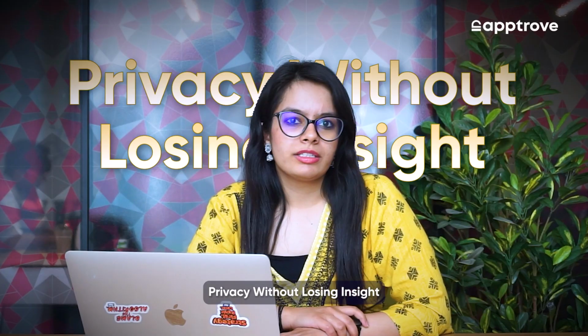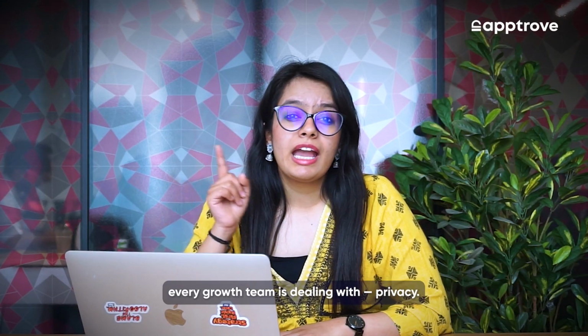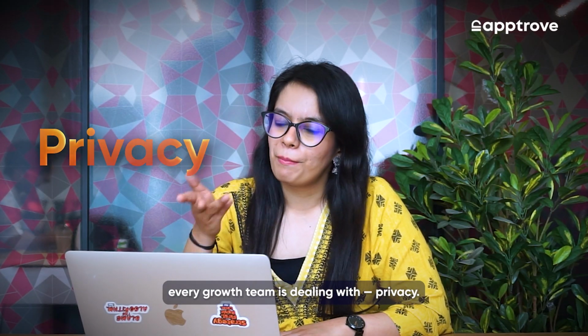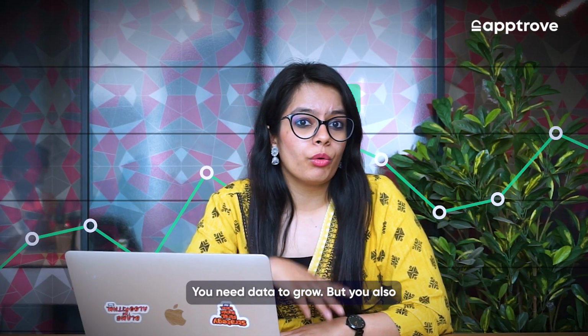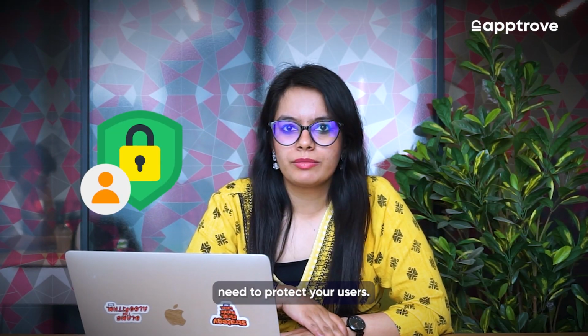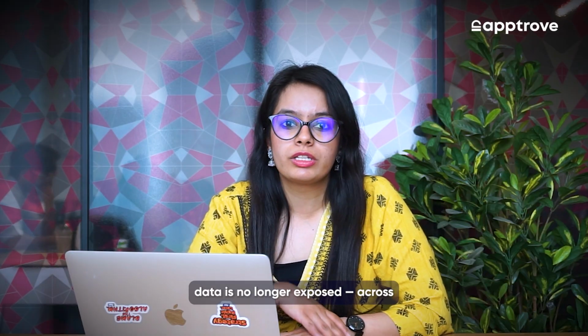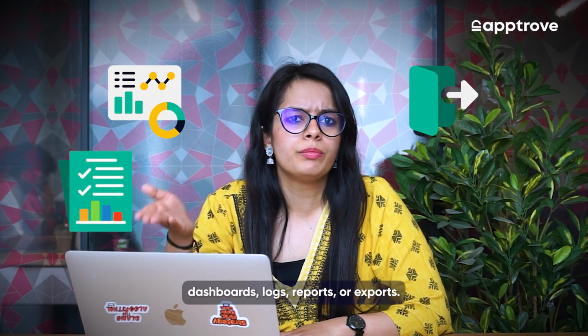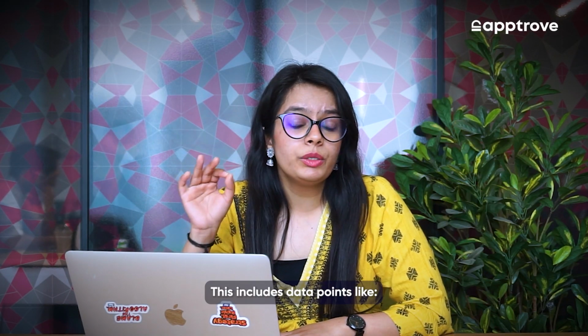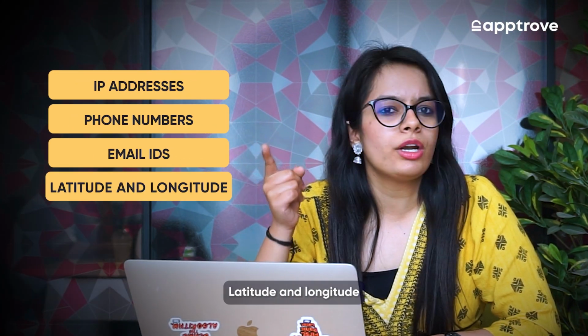Privacy without losing insight. Now let's talk about something every growth team is dealing with: privacy. You need data to grow, but you also need to protect your users. With PII masking, sensitive user data is no longer exposed across dashboards, logs, reports, or exports. This includes data points like IP address, phone number, email IDs, latitude, and longitude.